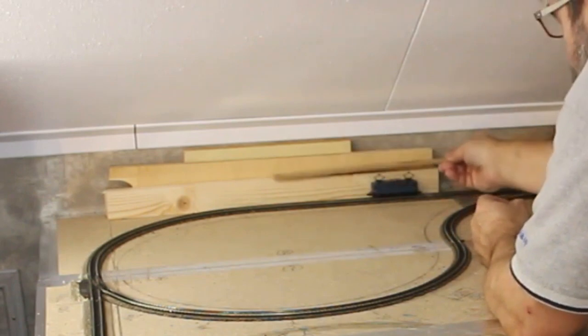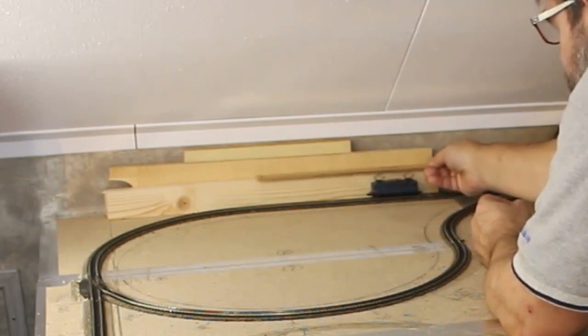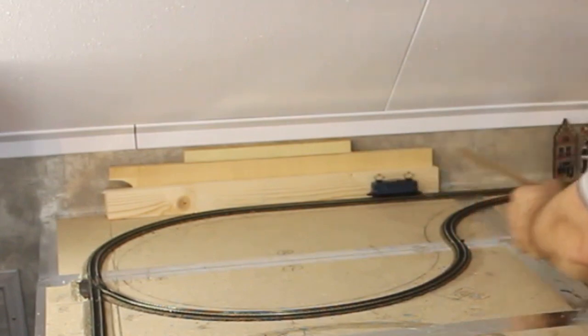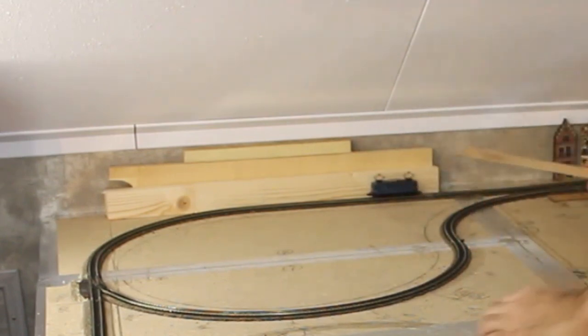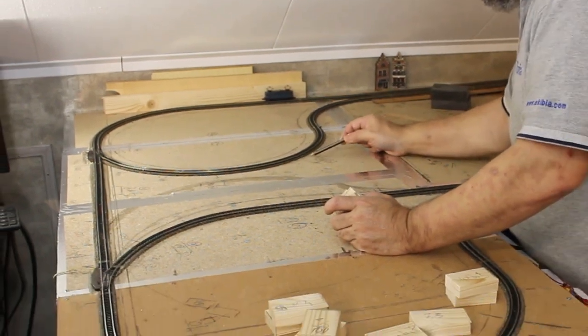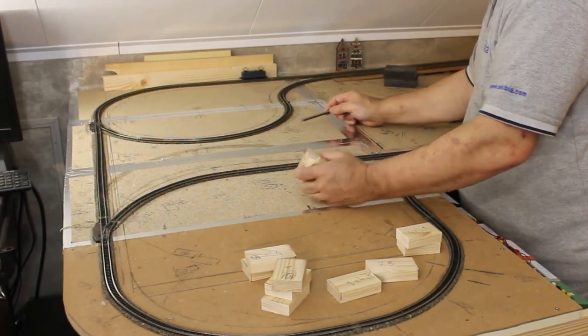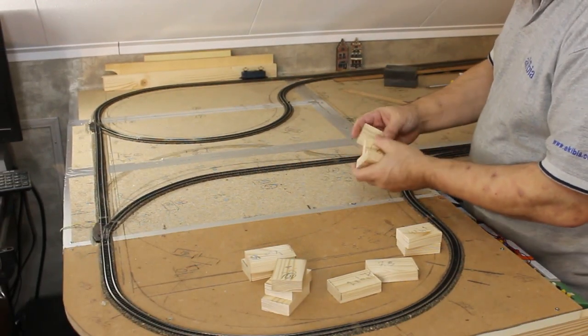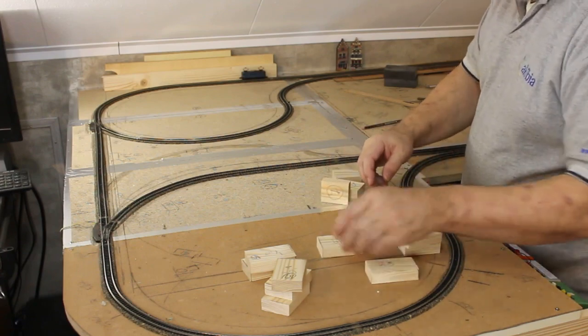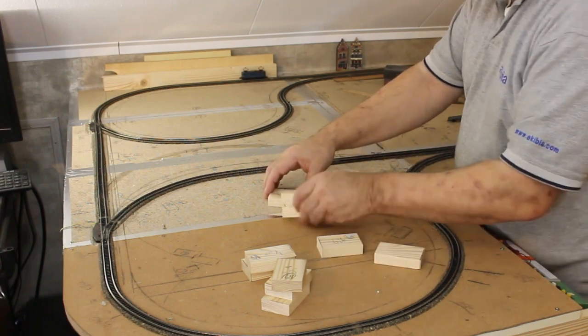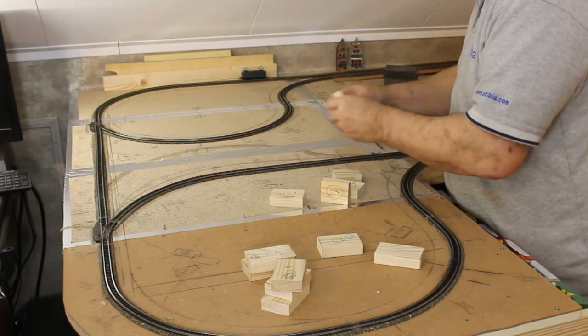So if I'm gonna put something on top here, then I will have a little bit more room. So this is the last piece which I will glue down. But first let me put the pillars on its place. I measured it here, number 8, so I put numbers on it. So let me see, this is number 8.